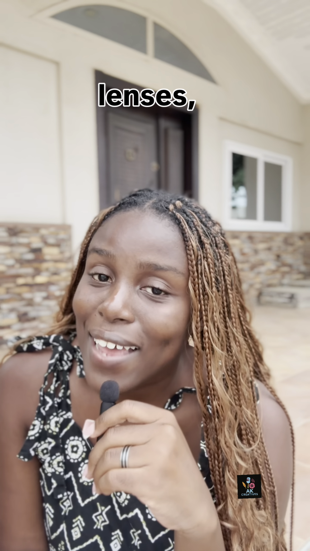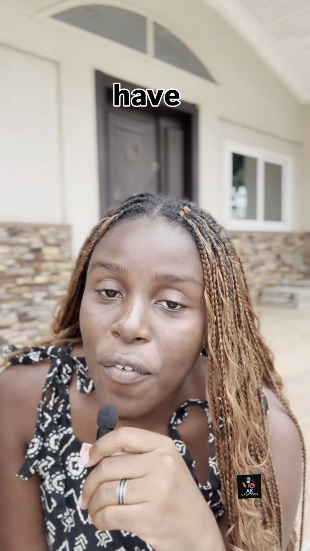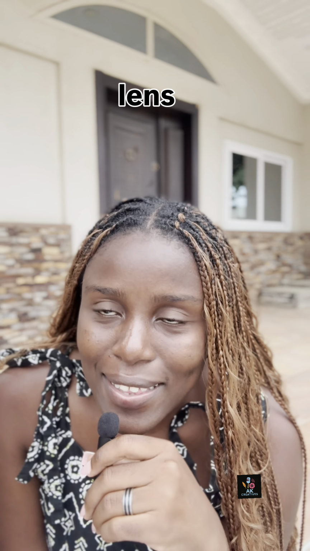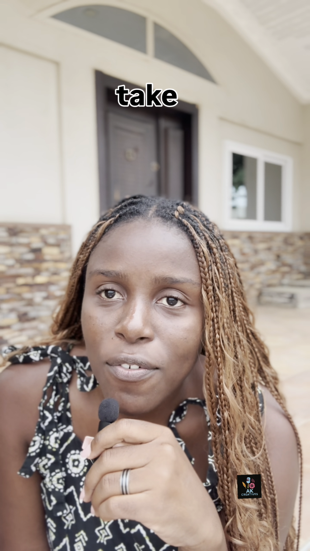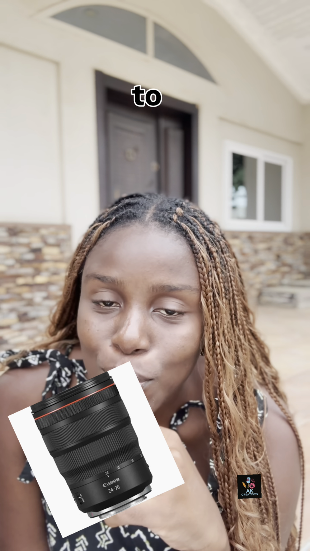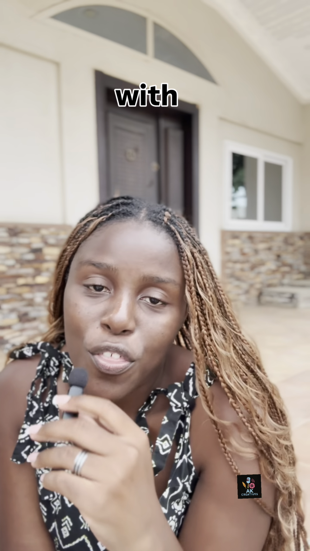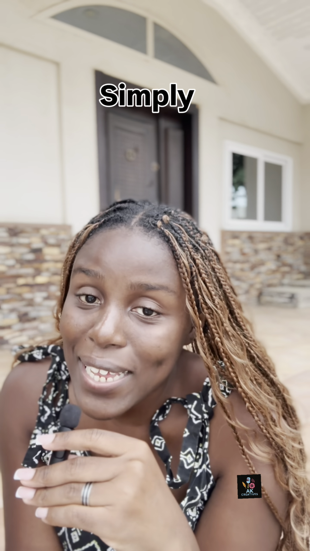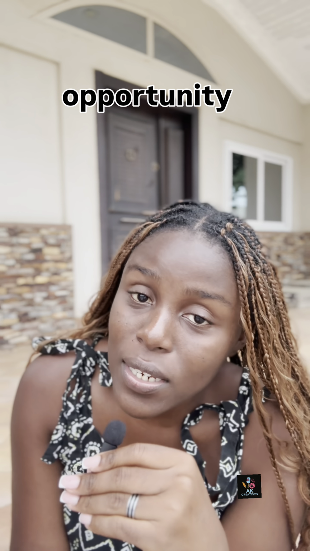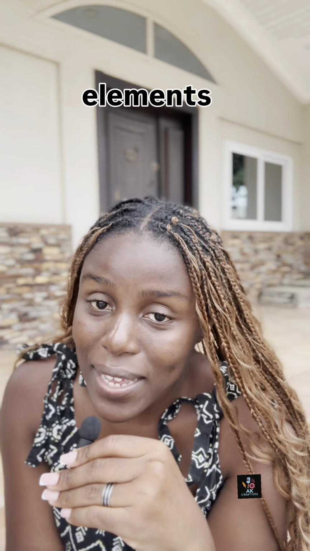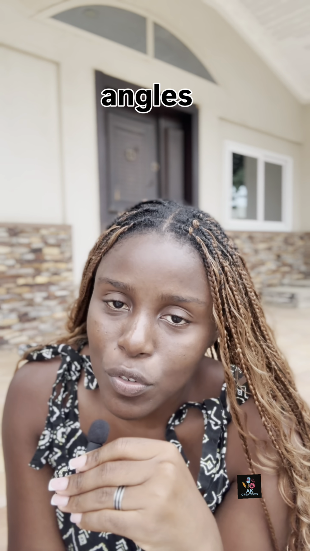Your zoom lenses, unlike your prime lenses, have a variable focal length. So it means that you can buy a lens that will tell you that you can take from 24 millimeters to 70 millimeters. With your zoom lens, by simply turning the lens, you have the opportunity to move optical elements inside the lens to achieve different angles of view.